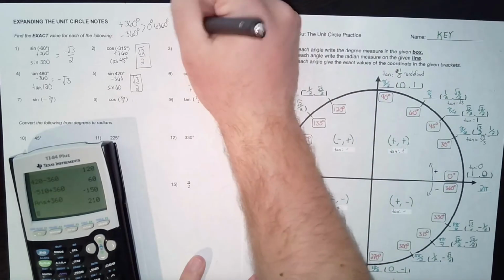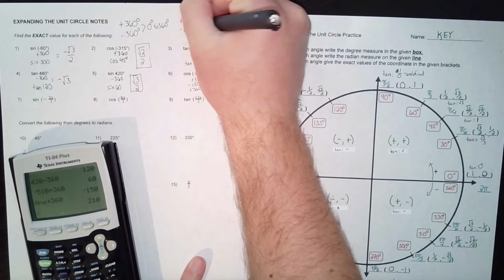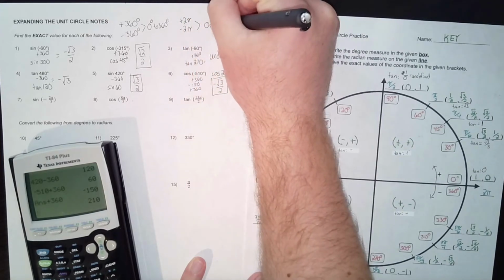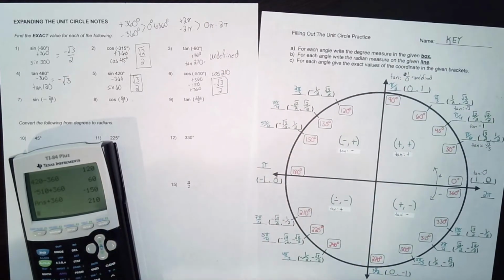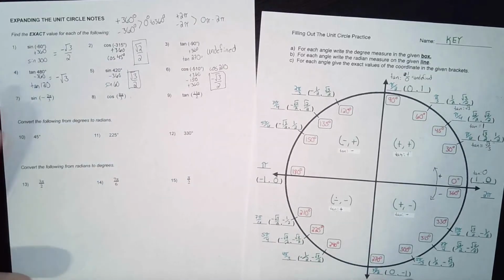So what I'm allowed to do is I can add 2 pi. I can also subtract 2 pi. And my goal is to get somewhere between 0 pi and 2 pi. Okay, so somewhere between those. And now this one's a little bit harder because you are working with some fractions and some pi's, so you do got to be a little bit careful with how we do this. I'm going to use my calculator a little less here. I'm just going to kind of work through these fractions.